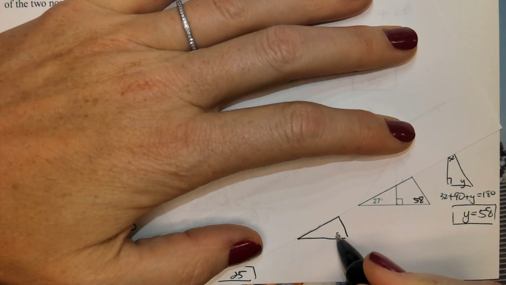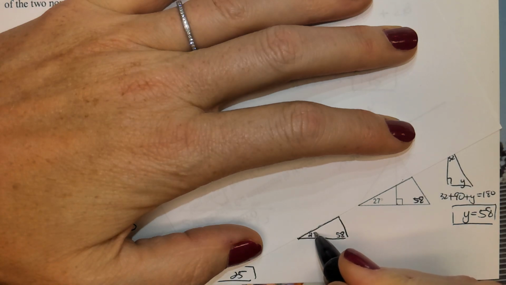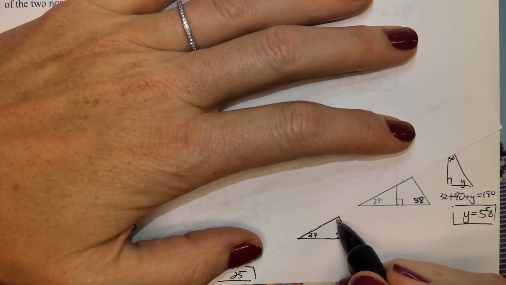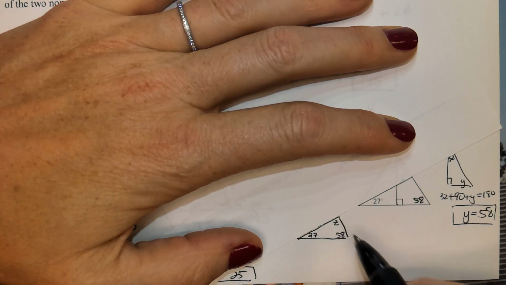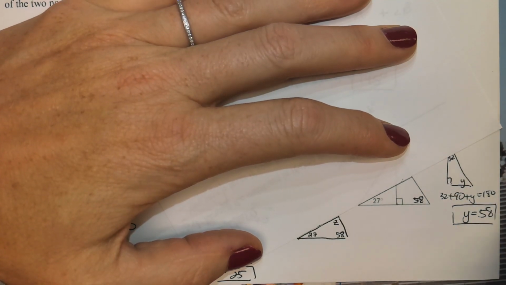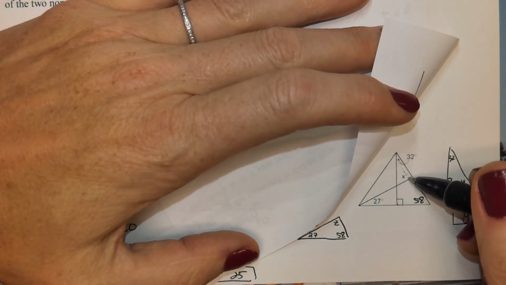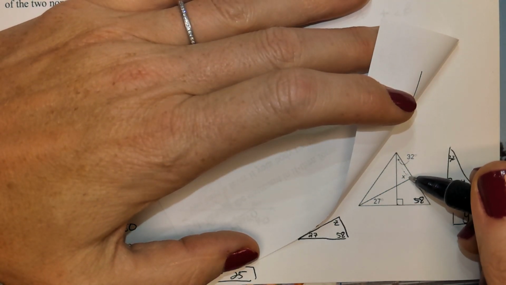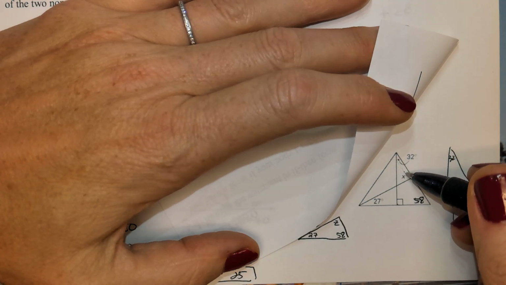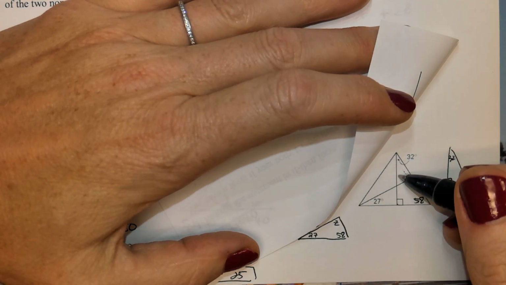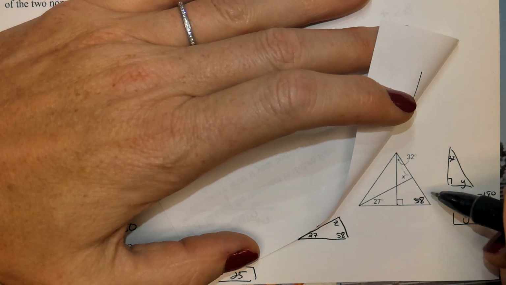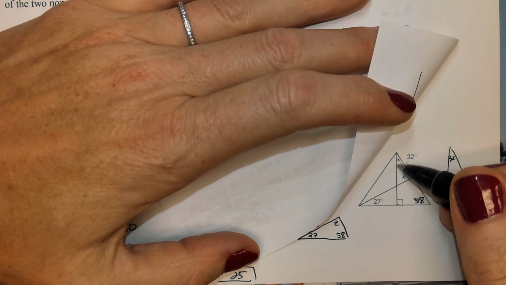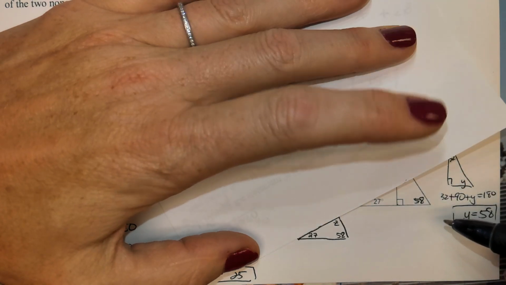So I've got a 58 right here. I've got a 27 right here. And I don't know this. I'll just put a Z there because I don't know what that is. It's not quite solving for my X, but remember my X is kind of in the middle of this triangle, so not helpful. It's in the corner of this little tiny one, but we need a little bit more information because there's only two measures there, a 32 and an X, so it's not enough.